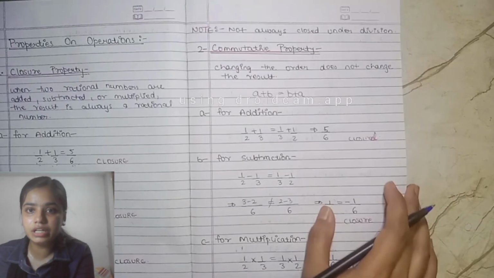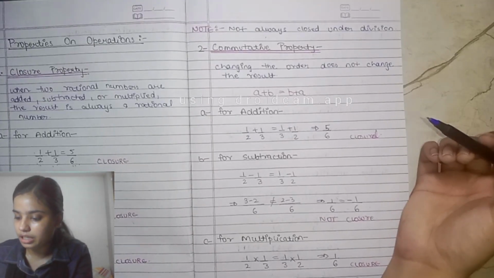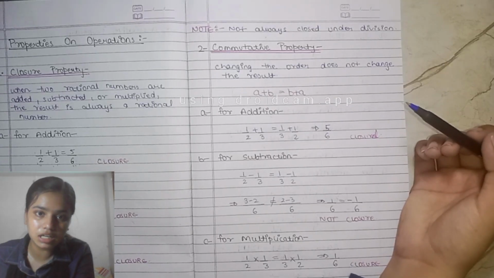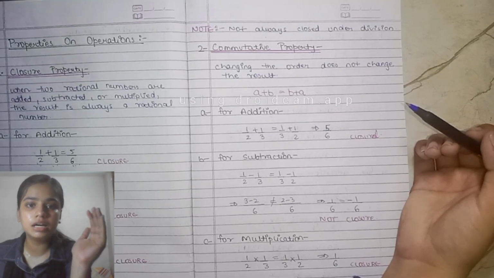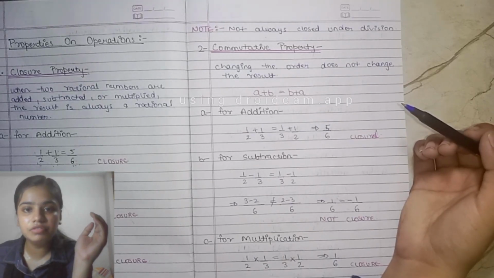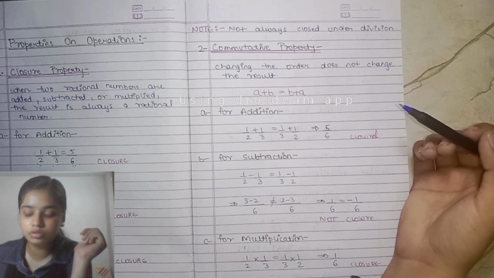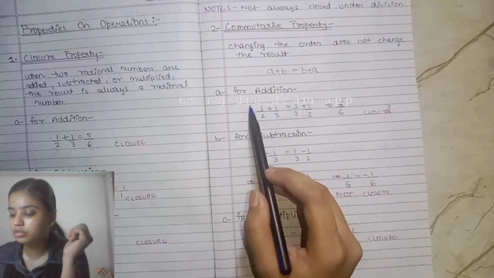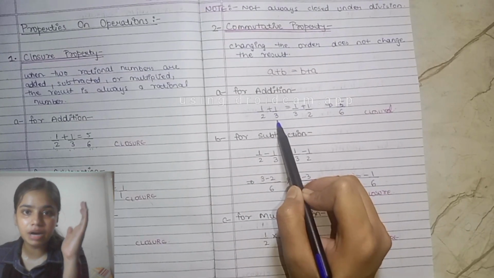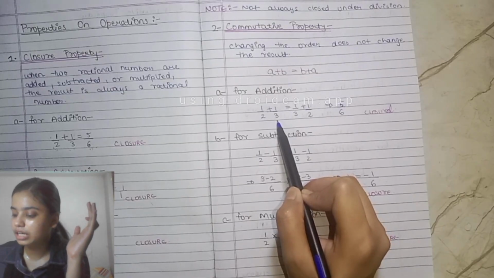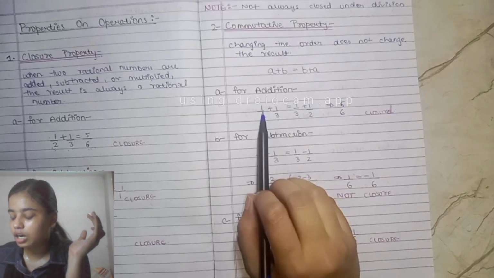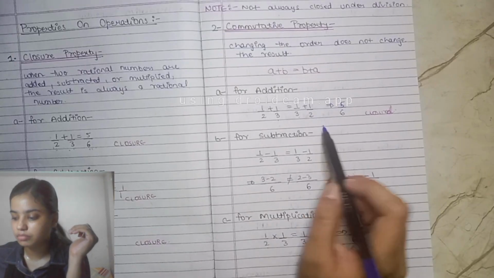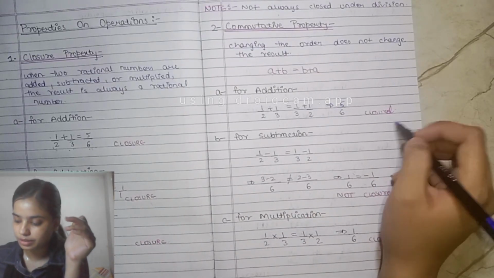Okay, so our second property is the commutative property. What is the commutative property? The order should not affect the result. Whether we write a plus b or b plus a, the result will be the same in both cases. So for addition we are going to see 1/2 plus 1/3, and order doesn't matter in the commutative property, so we also write 1/3 plus 1/2. When we solve both, we ultimately get 5/6, which is a rational number, so this follows the commutative property.